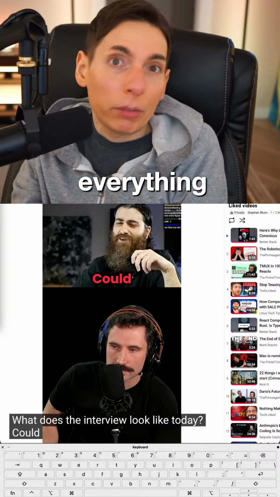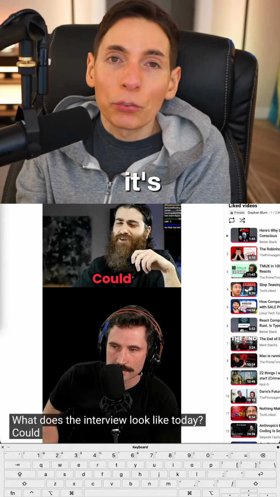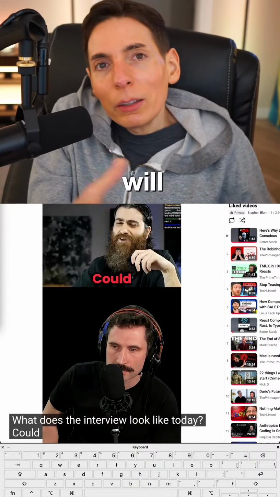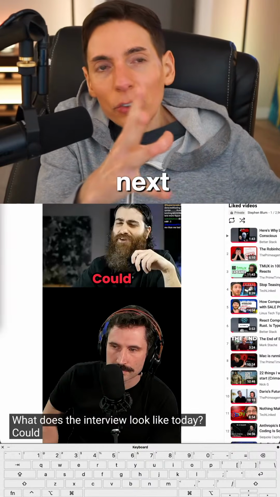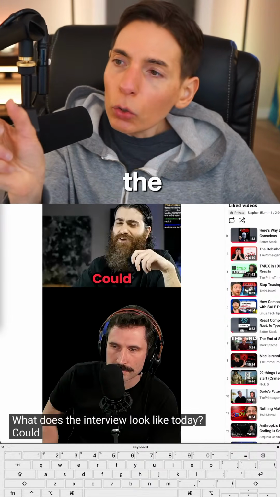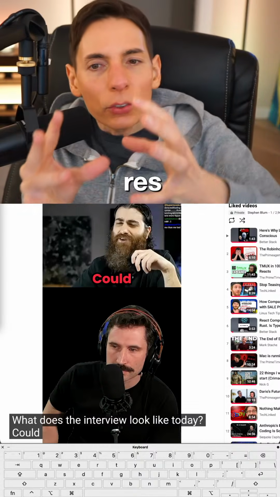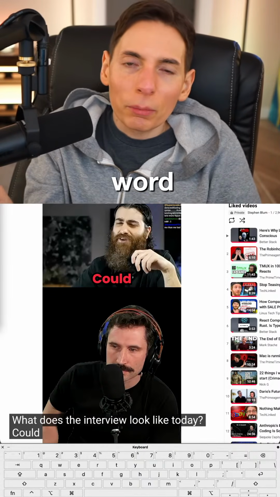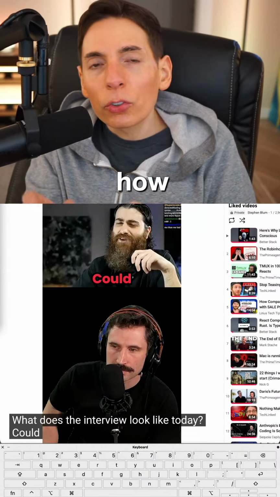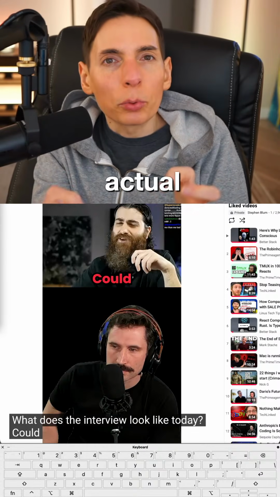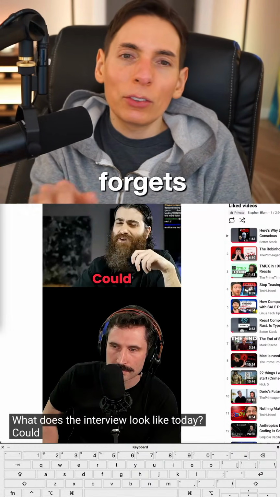And then it forgets everything. It's gone. It will see the next bundle of words, including the token, the next word, appended into it and resubmitted to predict the next word. And it will go through that process. However, the model itself, the actual brain, immediately forgets everything.